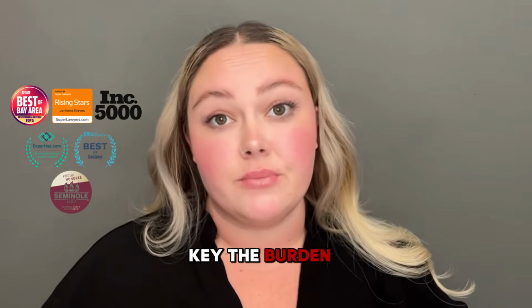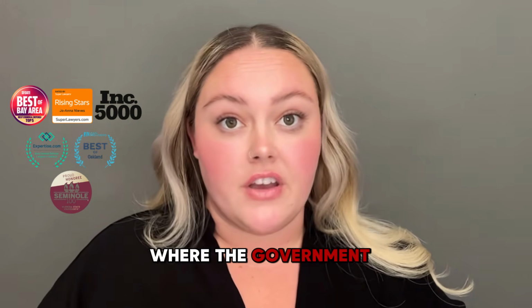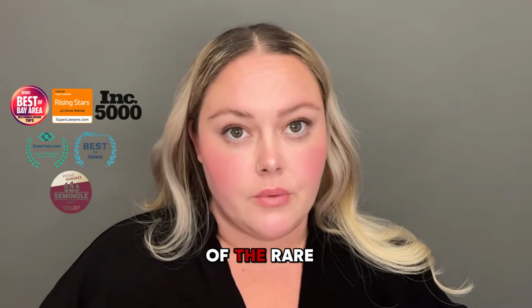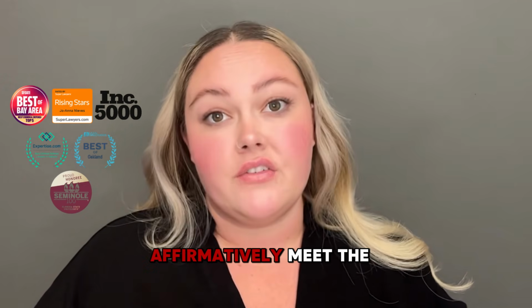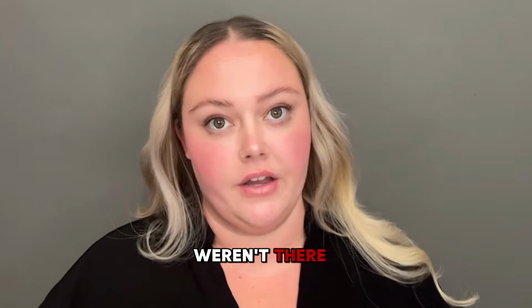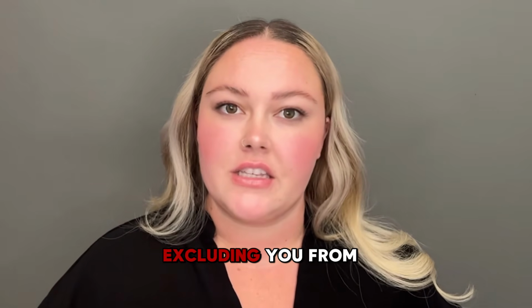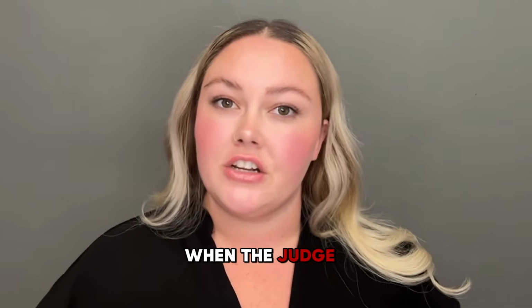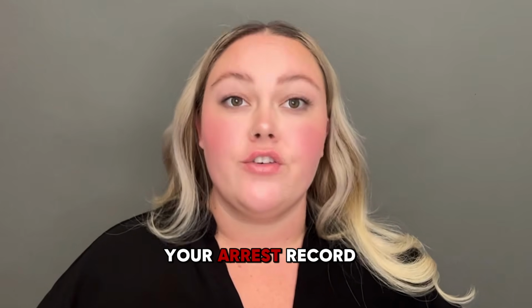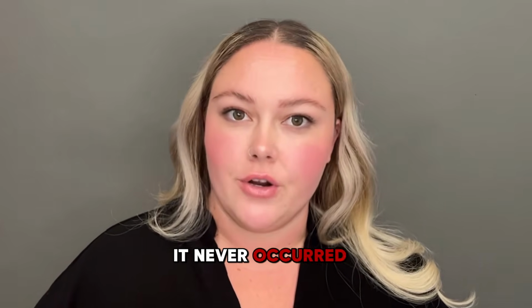But here's the key. The burden is entirely on you. Unlike most criminal proceedings, where the government must prove guilt, this is one of the rare situations where you must affirmatively meet the burden of proof. Courts look for strong, credible evidence such as surveillance footage proving you weren't there, witness statements confirming an alibi, evidence of mistaken identity, contradictions in police reports, or physical evidence excluding you from the crime. When the judge grants the motion, the court orders your arrest record sealed and destroyed, and all agencies must treat the arrest as if it never occurred.